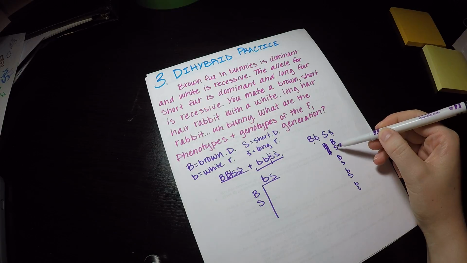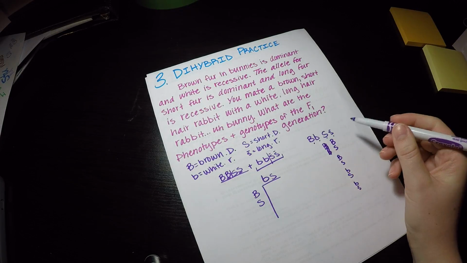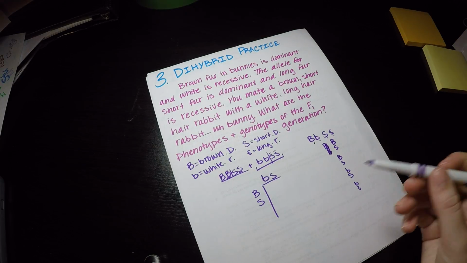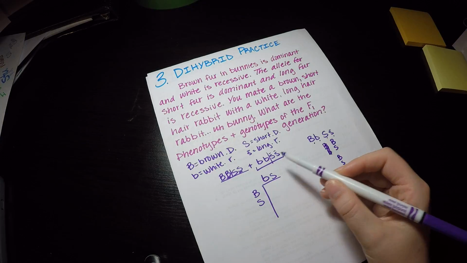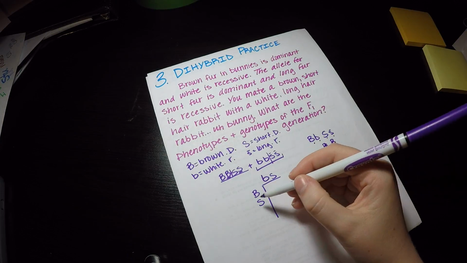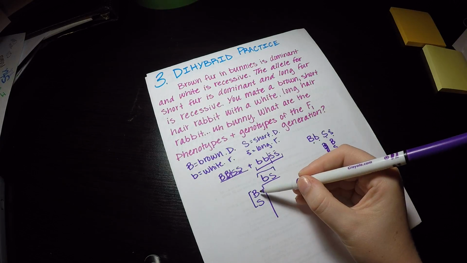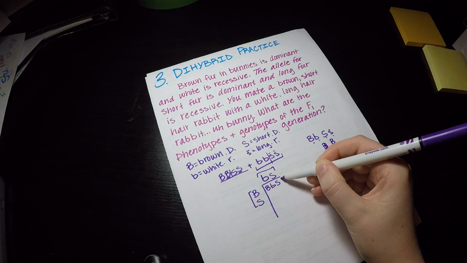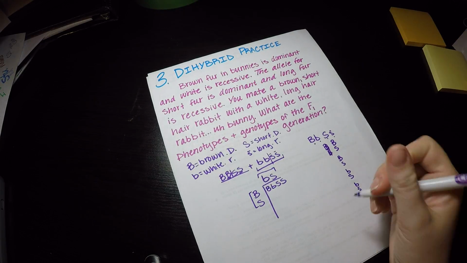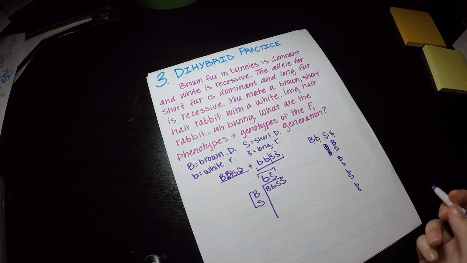And that's because these are all the possible combinations of alleles that this rabbit can give its offspring. But right now we're keeping it pretty simple. So we wanted to end up with 4 letters, and it looks like we're going to, because these are combined and these are combined. So we're going to end up with big B, little b, big S, big S. Just kidding. One of those is a little s. There we go.